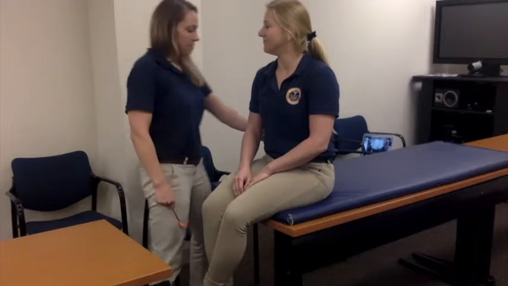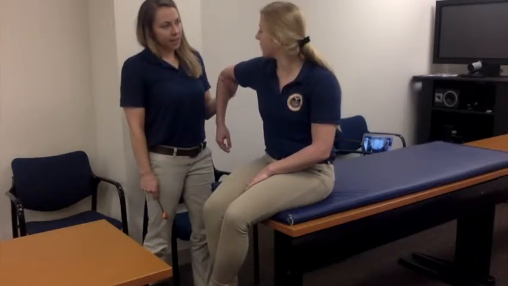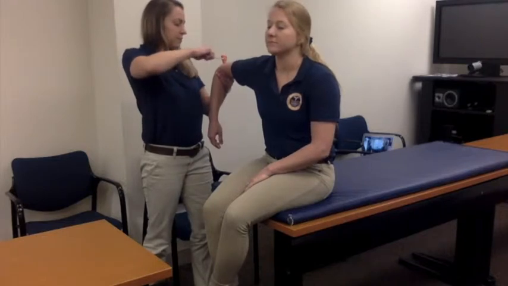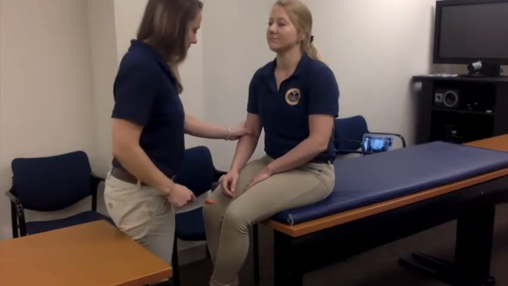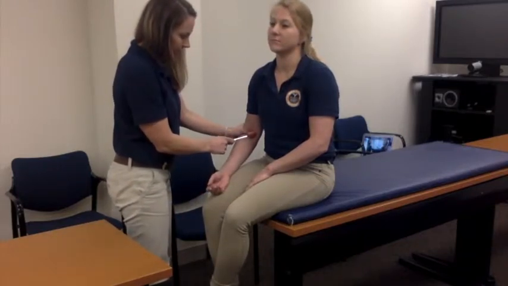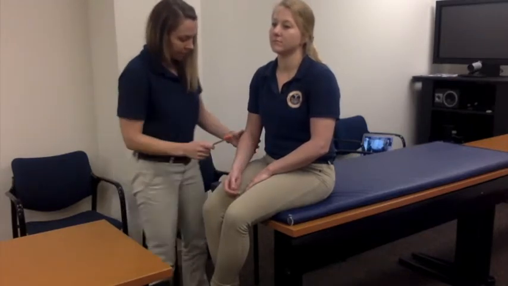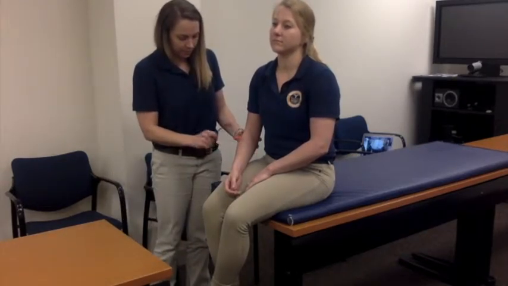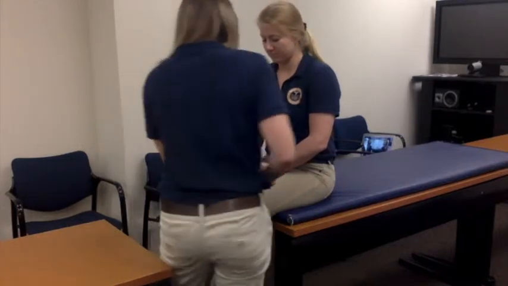Are you comfortable in this position? Yes. All right, so I'm going to take your arm out here. I'm going to test your tendon reflexes, okay? So just relax for me. Good. Good. And then just relax right there. Good. And then flip your hand this way and relax again.